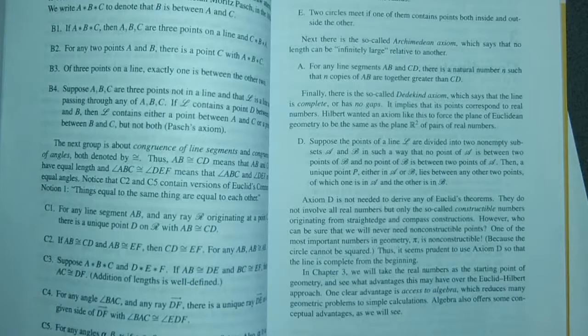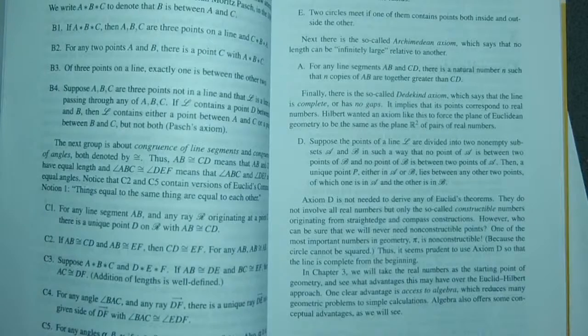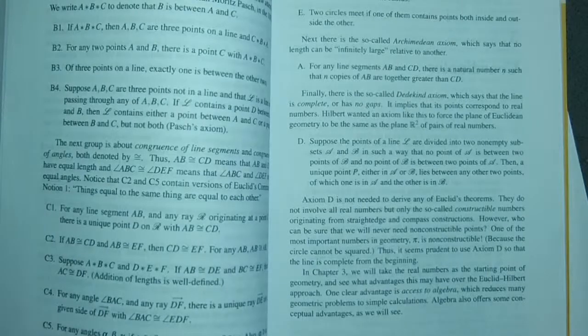So what would the gaps look like, right? What are the gaps between, say, the rationals and the reals? The gaps are the irrational numbers. So those irrational holes have been filled in the real line, essentially.